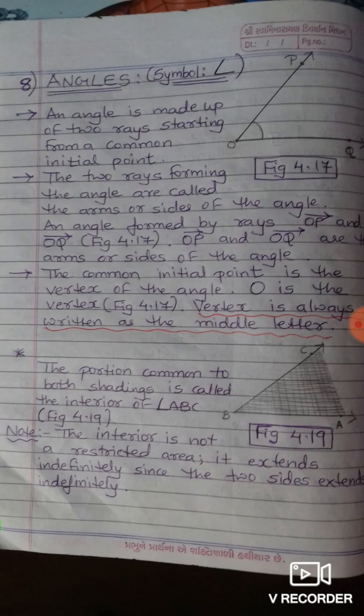Now below the 4.17 figure you can see a figure 4.19. I had shaded the angle with the help of a pencil. But why had I shaded that? That is the most important part you need to learn. The portion common to both shadings is called the interior of angle ABC. Now the question is, why did I shade the interior part of the angle and not the exterior? That is what I want to show you, the difference between the interior of angle ABC.